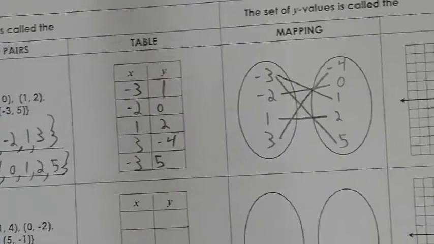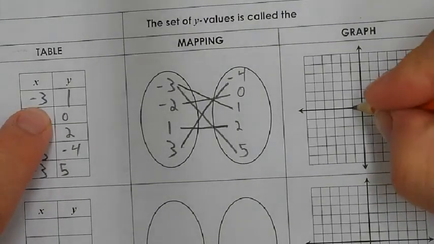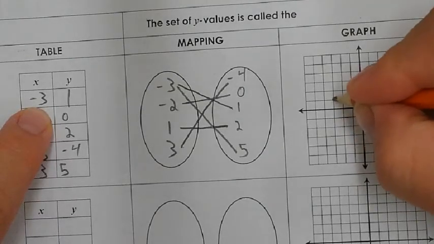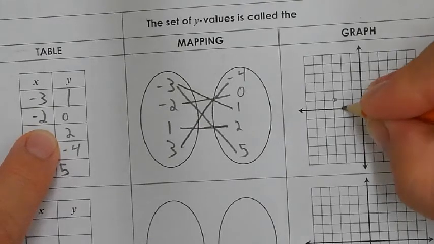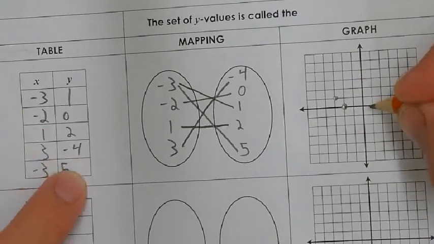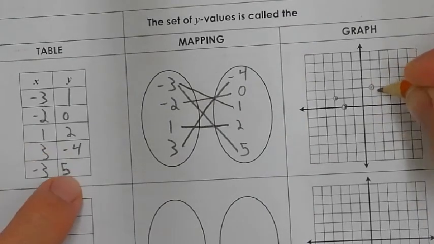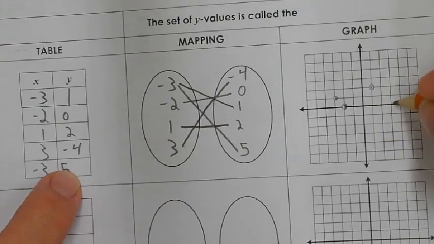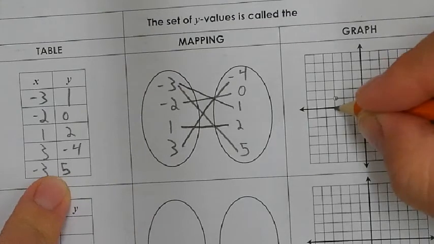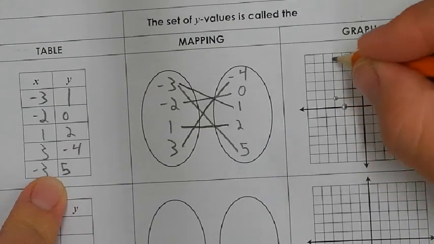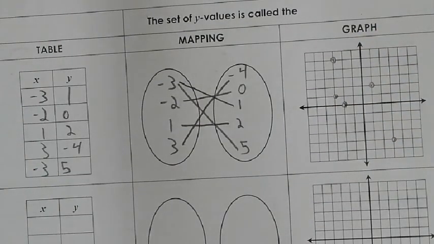And then graph, you just plot your points. So I'm going to look back at the table, -3, 1. That'd be left 1, 2, 3, up 1. Then we have -2, 0. That'd be left 1, 2 on the x-axis, then up 2. Then 3, -4: over 1, 2, 3, down 1, 2, 3, 4. And then -3, 5: left 3, up 1, 2, 3, 4, 5. All right, I want you all to try the next two on your own.